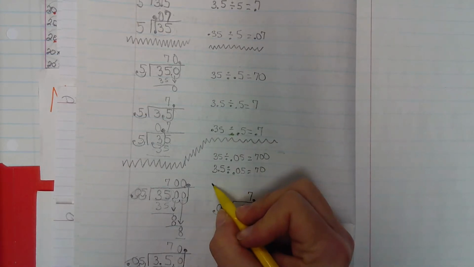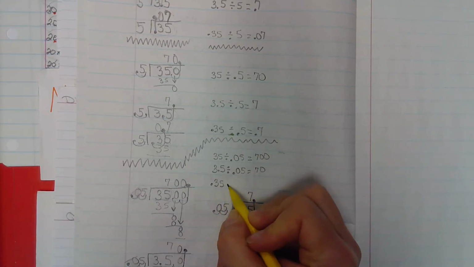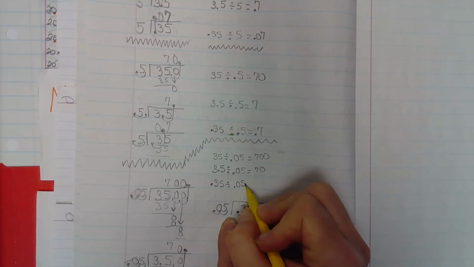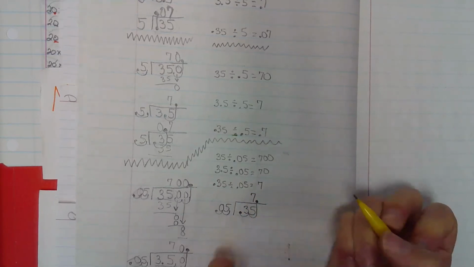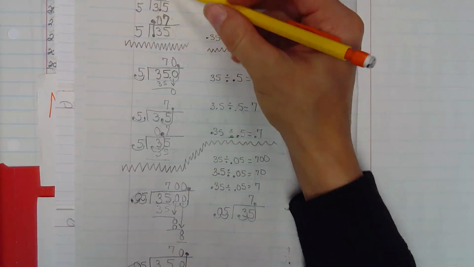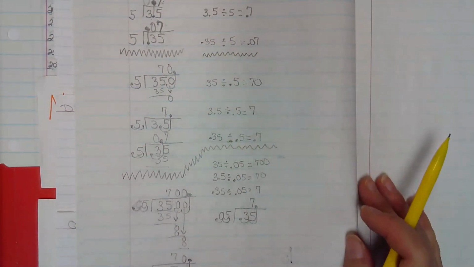And the final one, 35/100 divided by 5/100 was 7. So these were done long division.